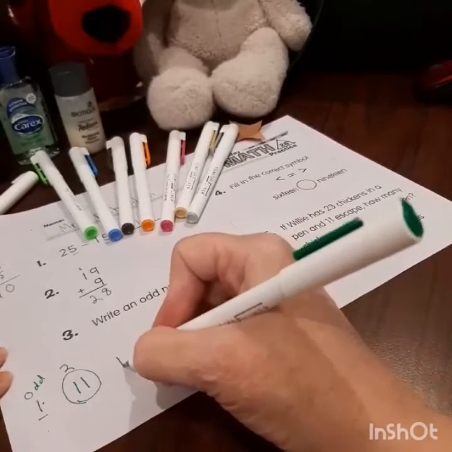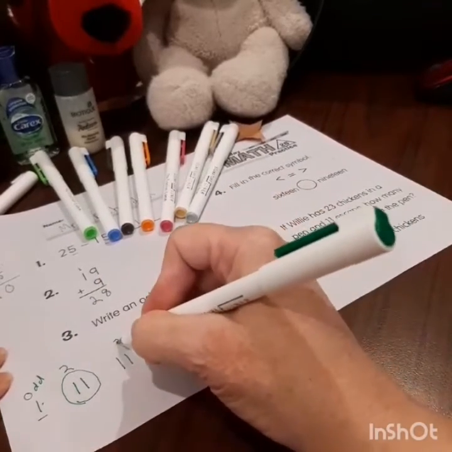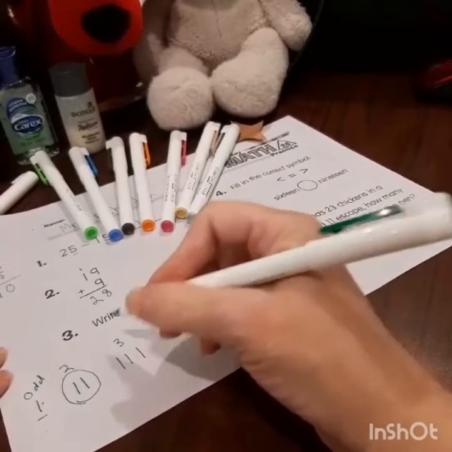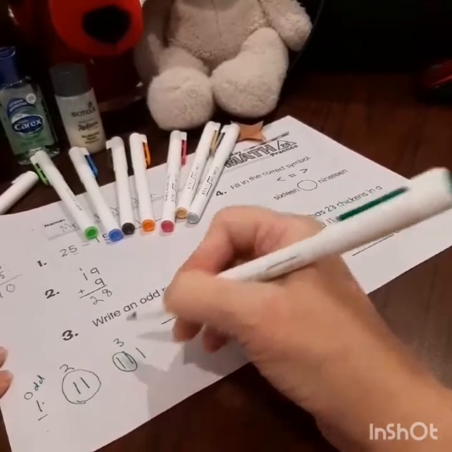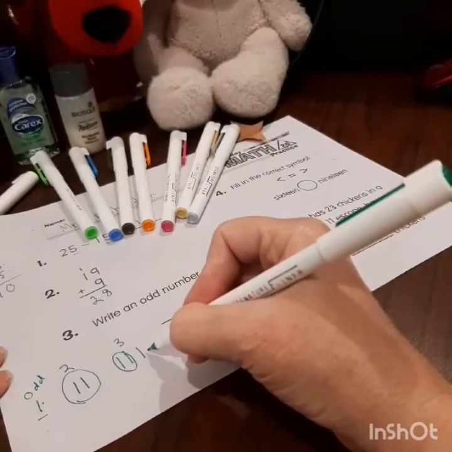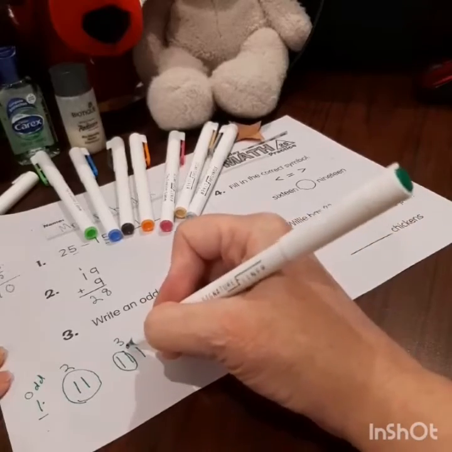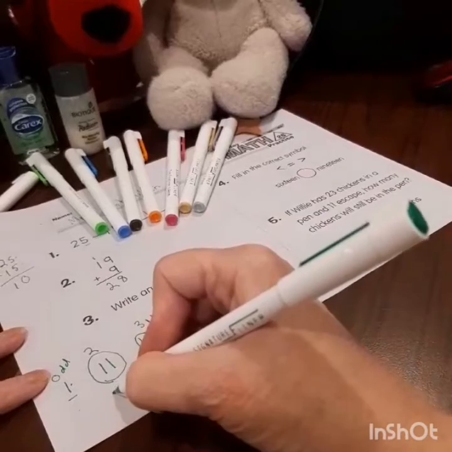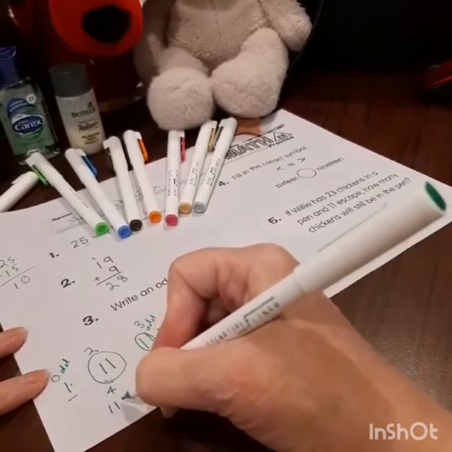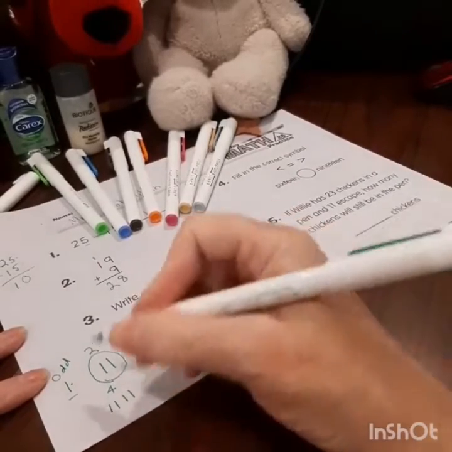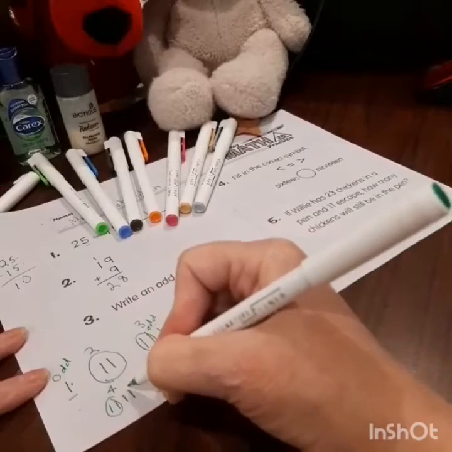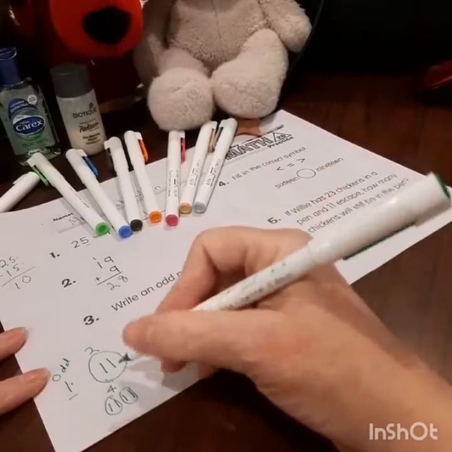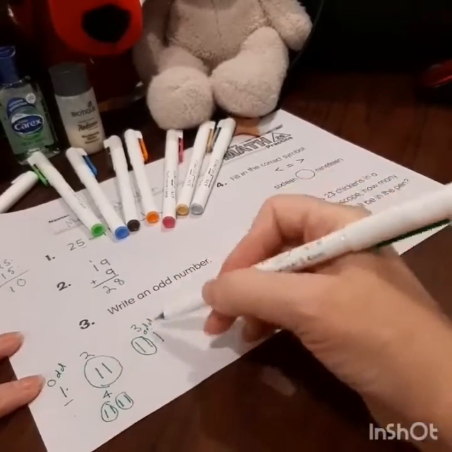Let's see 3. 1, 2, 3. Can we pair all of them up? We can pair these 2 up, but we cannot pair this one up. So this is odd. What about 4? We have 1, 2, 3, 4. Can we pair them all up? Yes, we can pair this one and these. So they're paired up, so this is even.